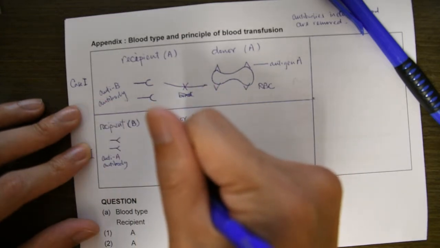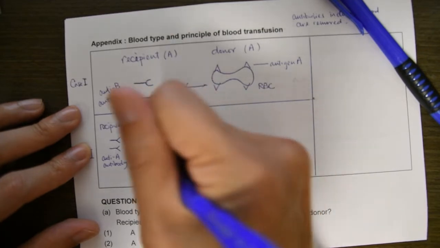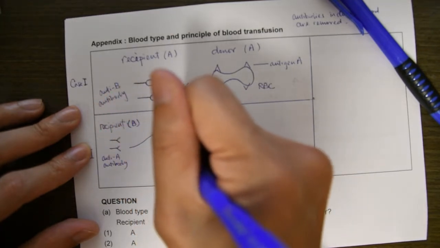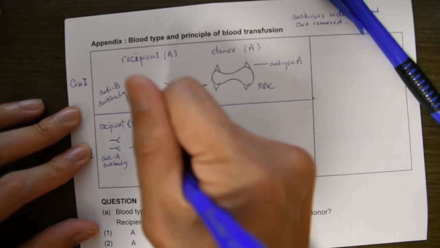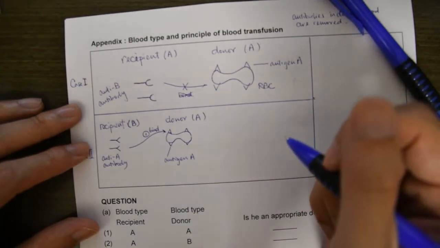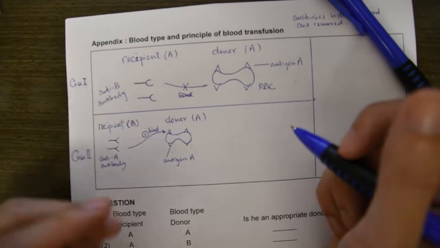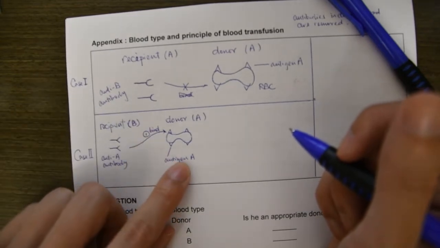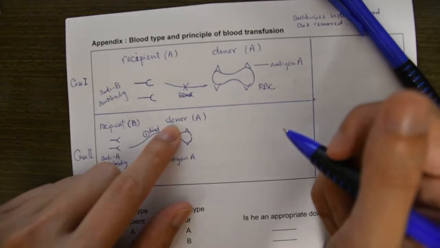So what will happen next? Obviously, the antibody would bind onto the antigen. In this case, the anti-A antibody in the recipient's blood would bind onto the antigen A on the red blood cell of the donor's blood.